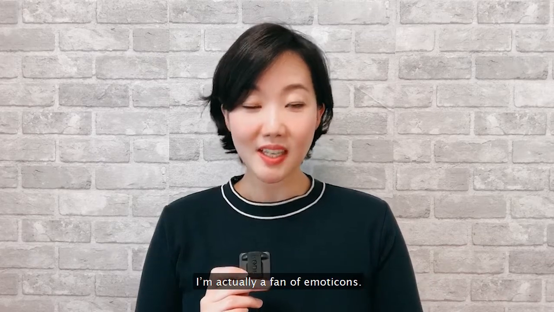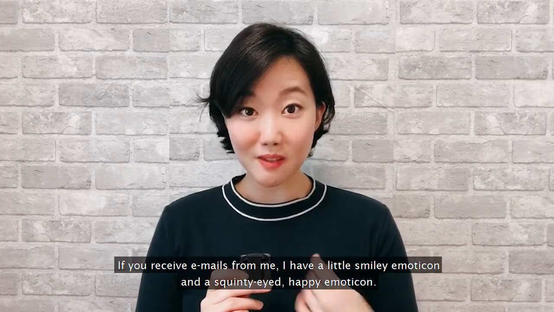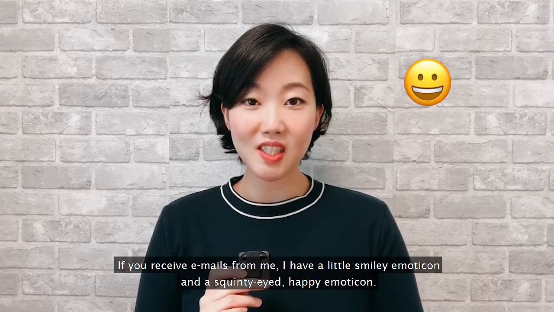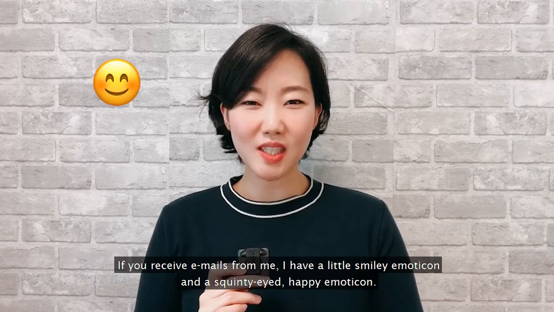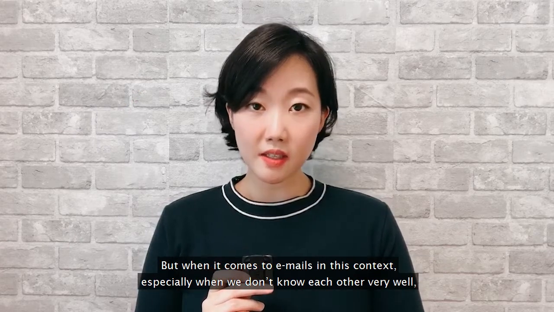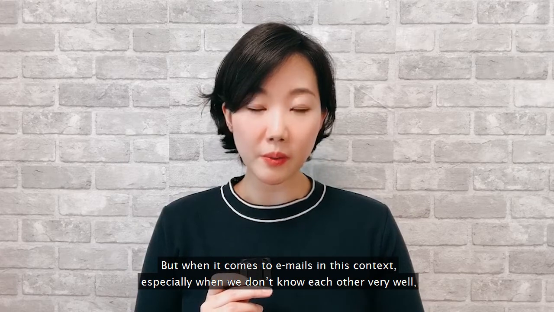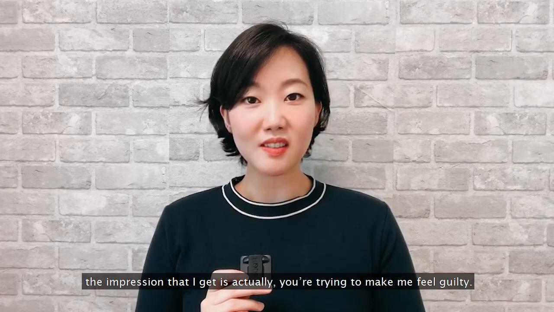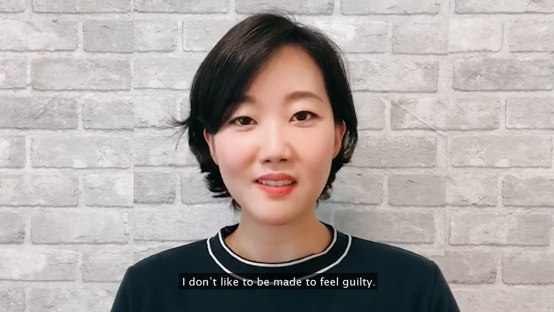used in this context. I'm actually a fan of emoticons. If you receive emails from me, I have the little smiley emoticon and the little squinty eye happy emoticon. But when it comes to an email in this context, especially when we don't know each other very well, the impression that I get is actually that you're trying to make me feel guilty. I don't like to be made to feel guilty.